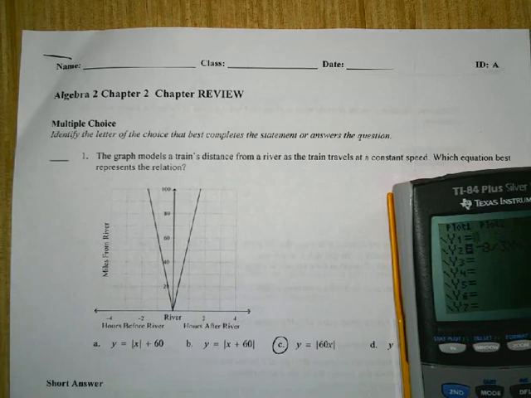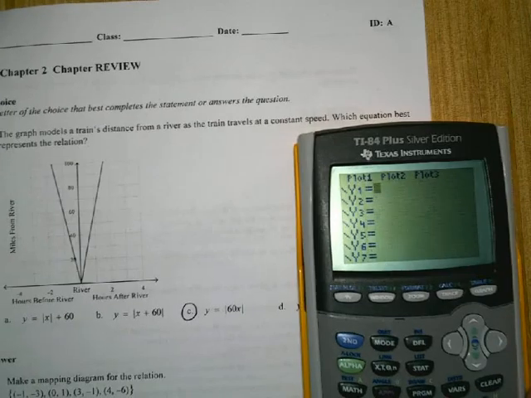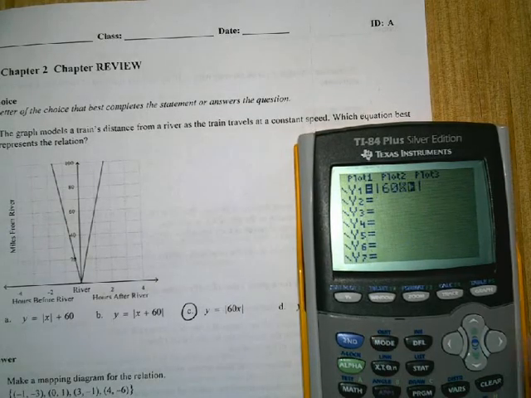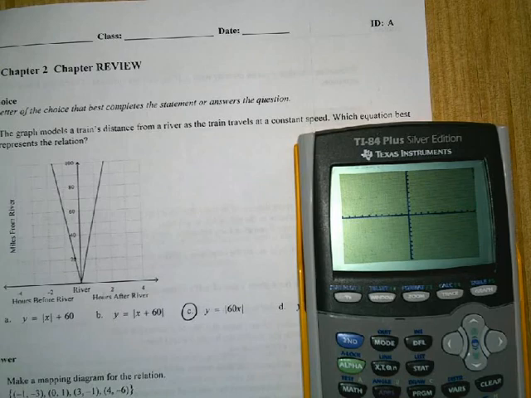Put it in our calculator. To get to the absolute value, we went second 0, 60x, and we graphed it. We didn't see anything when we graphed it because that's all we get. So what did I do? What did we do to fix that? Or what did we do instead of that?